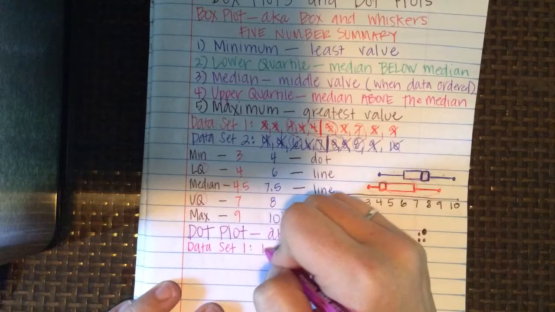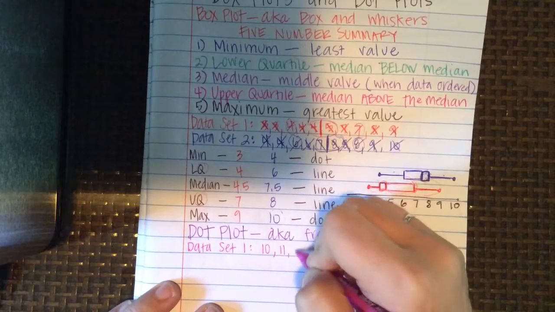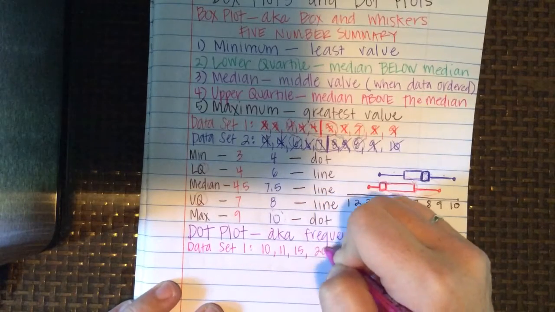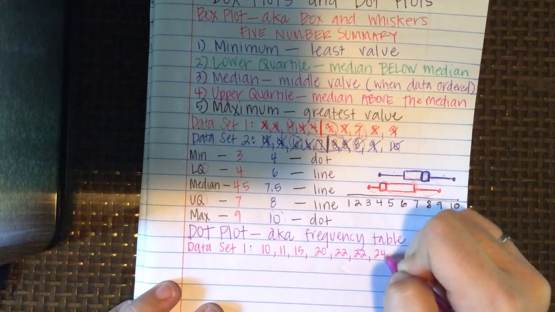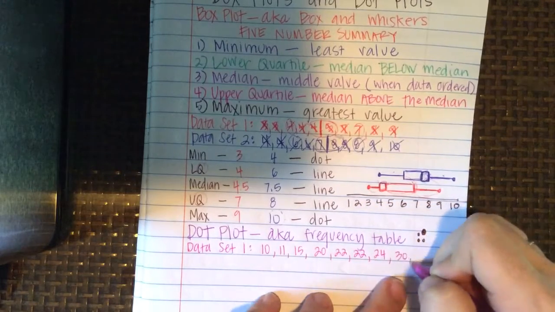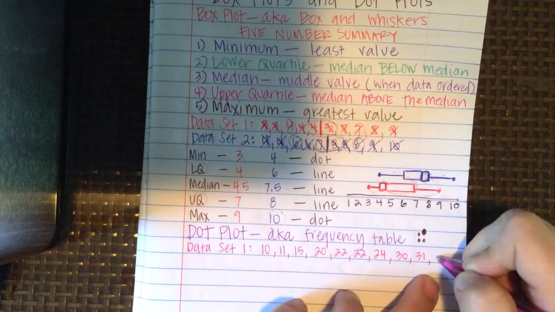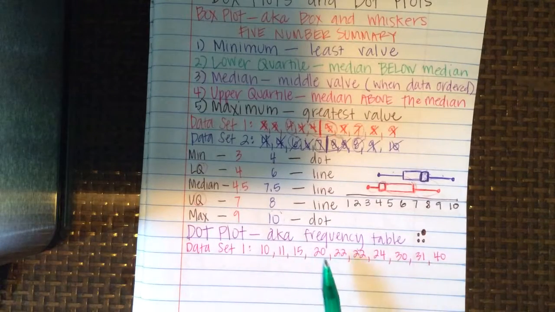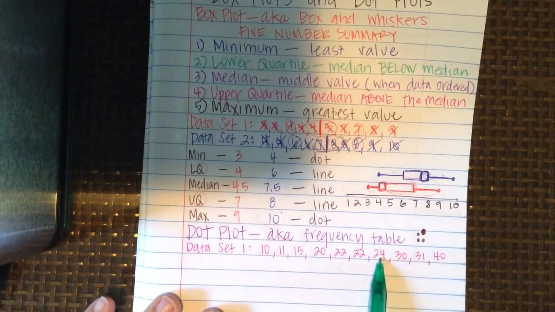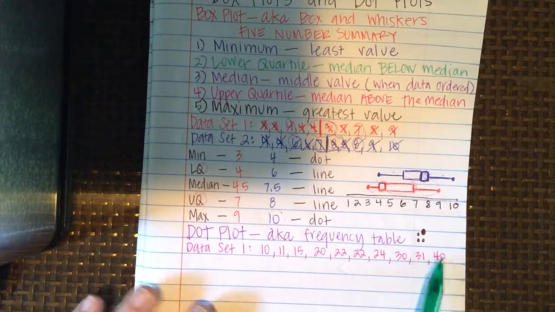And let's do 10, 11, 15, 20, 22, 22, 24, 30, 31, 40.